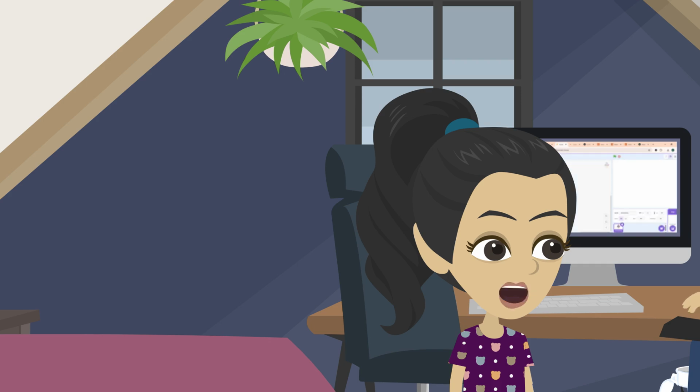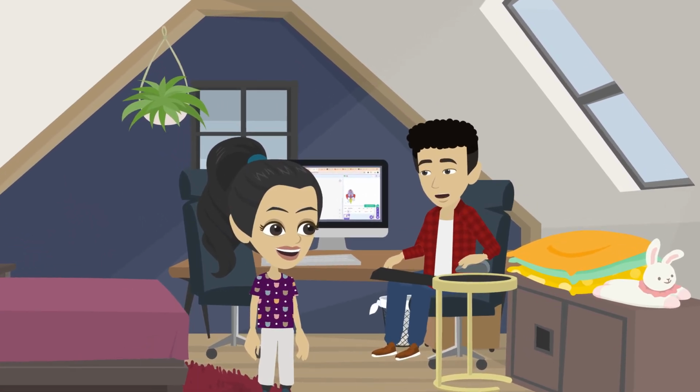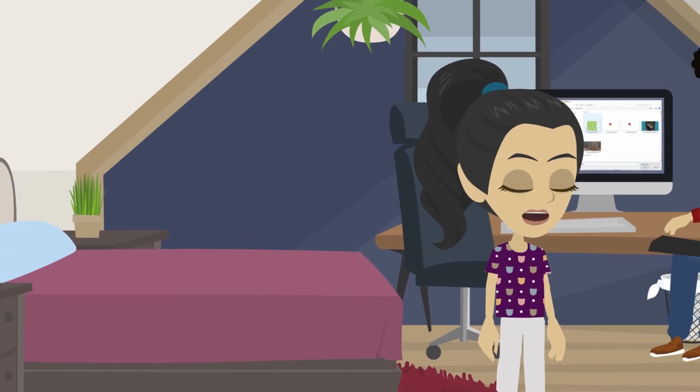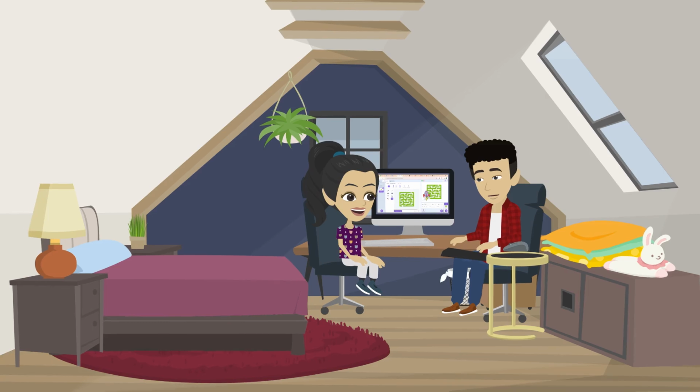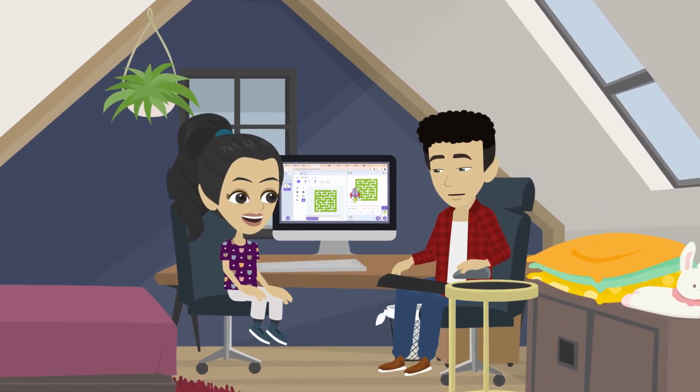What are you doing, Hasib? Looks cool. Creating a cool game using Scratch. Can I see that maze and rocket? Sure. Let me show you.